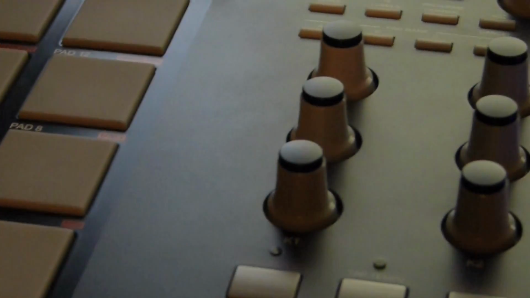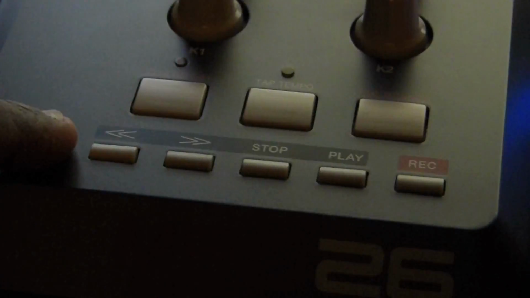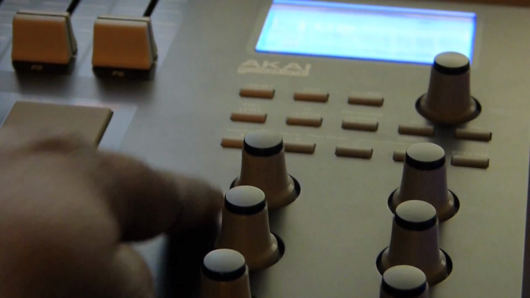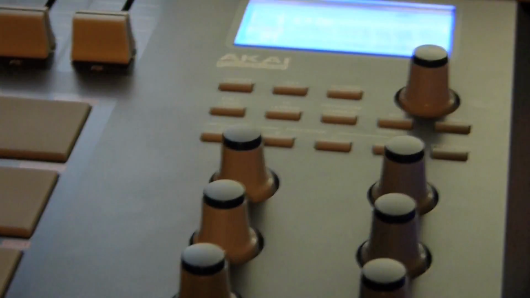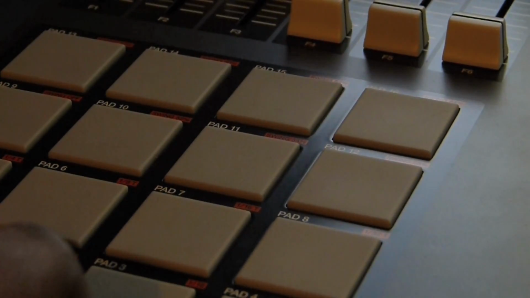Buttons on the MPD compared to the Maschine, where they feel rubbery, on the MPD they're plastic, so real solid buttons. Everything on here is blooming solid. I mean, you can see all the buttons right there on the MPD are very solid, and that goes the same for the pads as well.